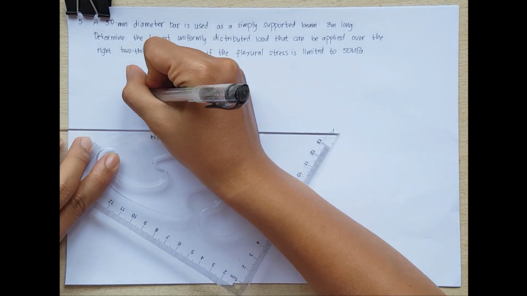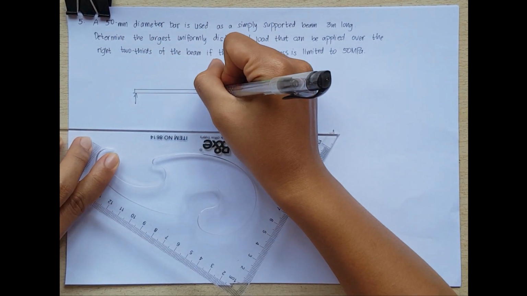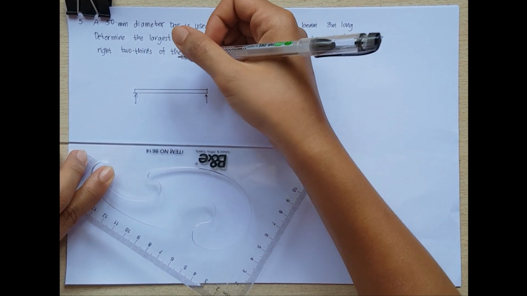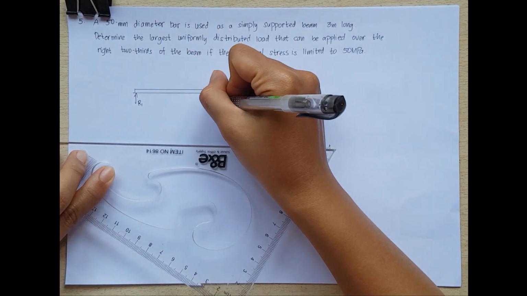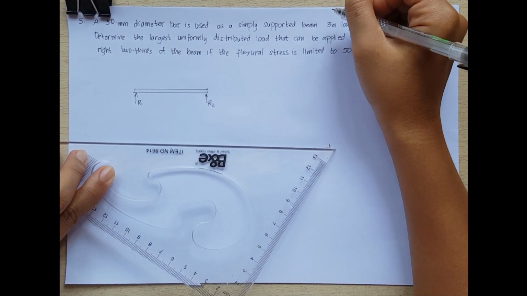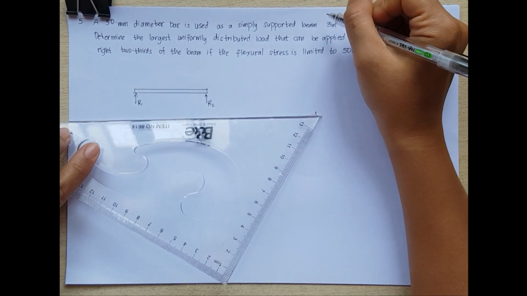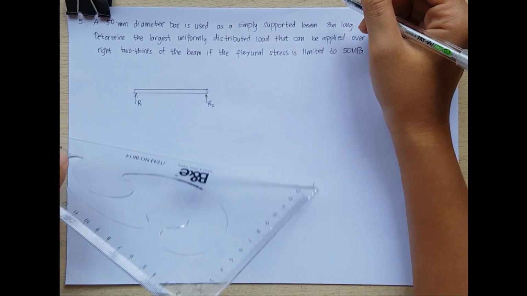So pag simply supported, roller sa kabila and then hinge support sa kabila, but we can disregard the horizontal force. So we have R1, R2. So what will be the largest uniformly distributed load that can be applied over the right 2/3 of the beam?